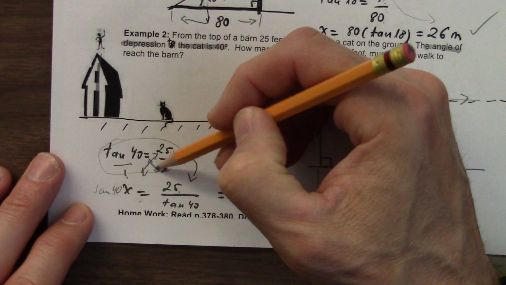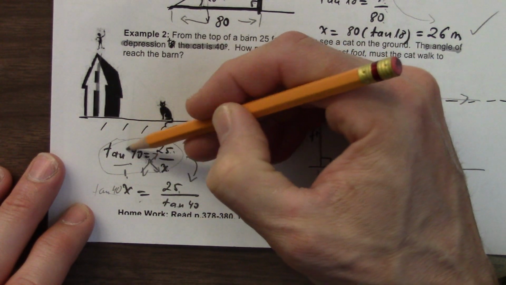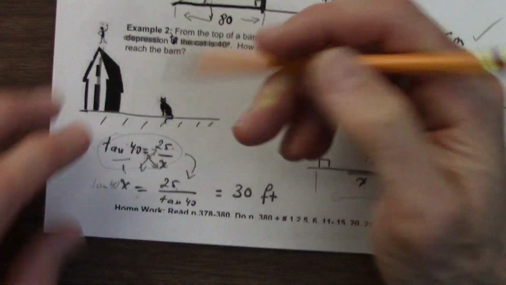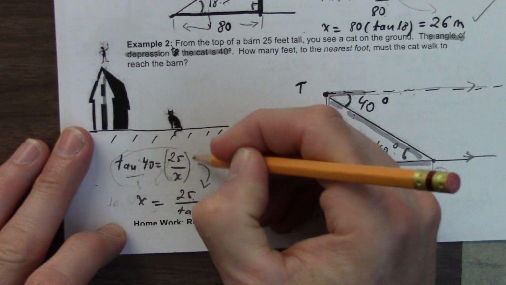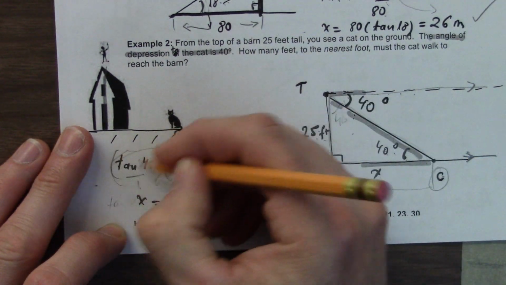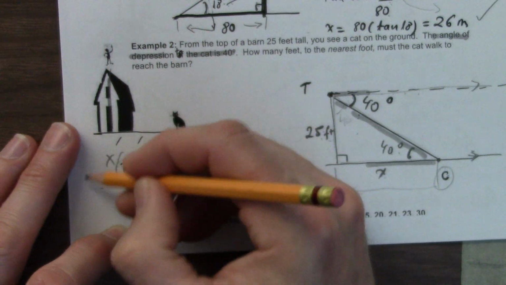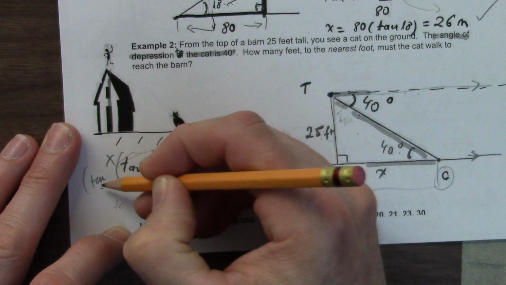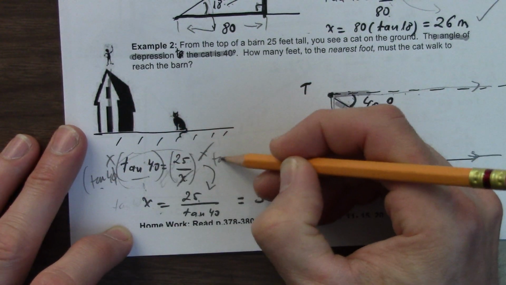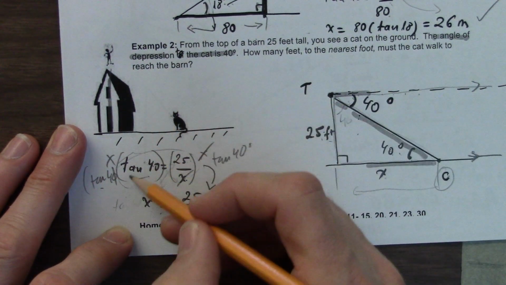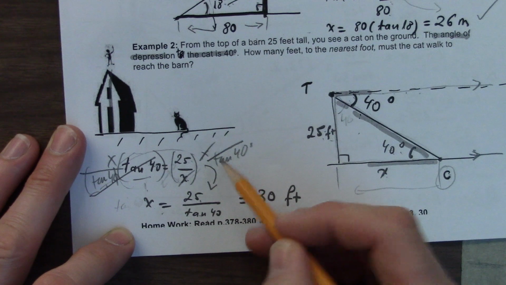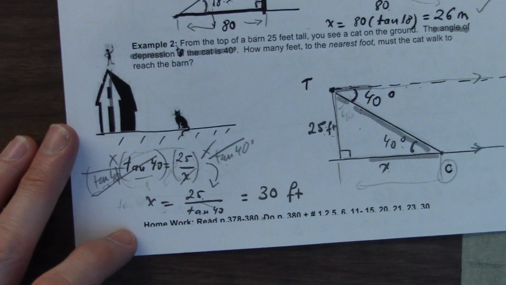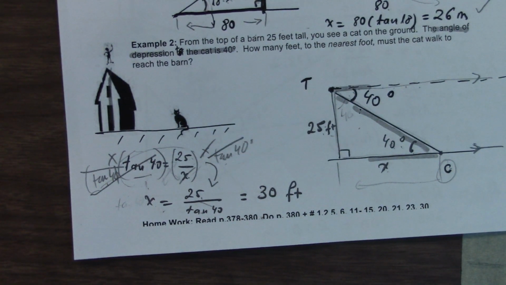You can basically just swap these. The x comes up here, and the tan 40 comes down there. Why? Well, because if we multiply both sides by x, these go away, x stays up here, and then we divide both by tan 40, because we want this tan to go away, and this stays divided by 40. So they swap. You see? But it's a long way to say we're just cross multiplying and solving.